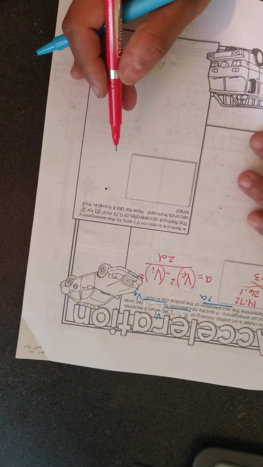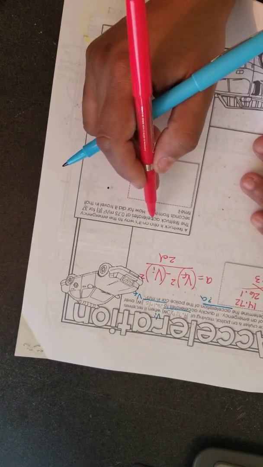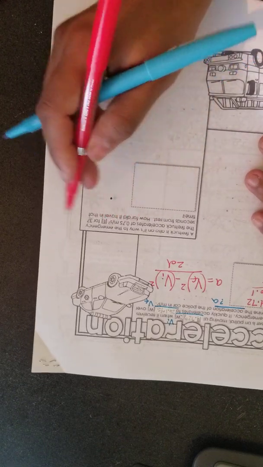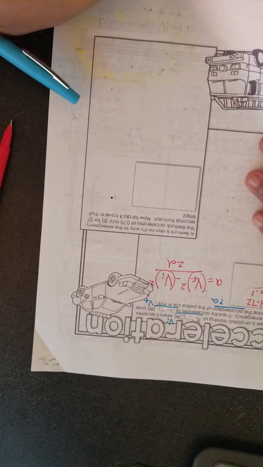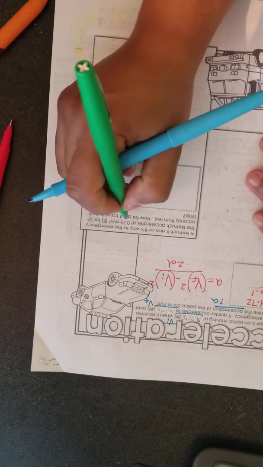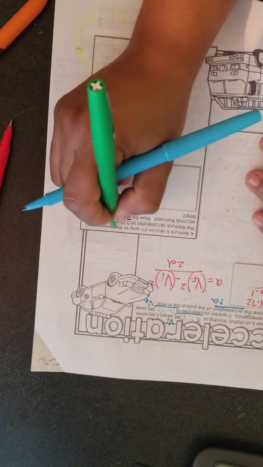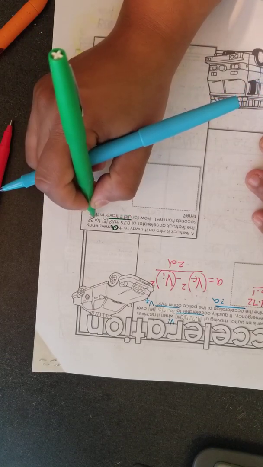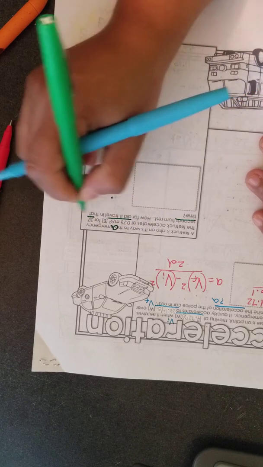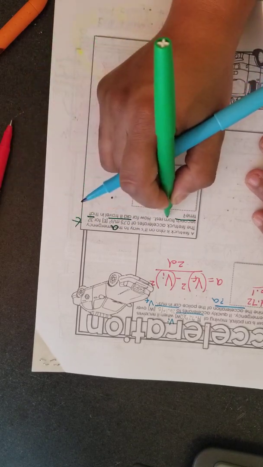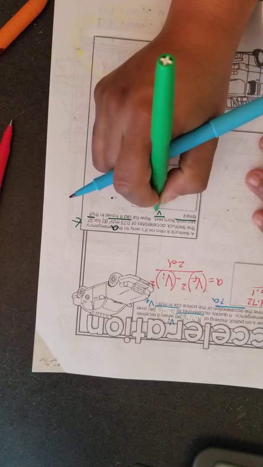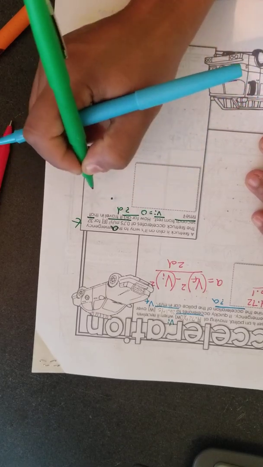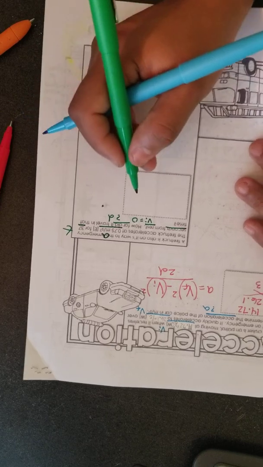Let's keep going. A fire truck is also on its way to that same emergency. The fire truck accelerates, okay, at 0.75 meters per second squared. A. It's a positive number, so that means it's speeding up. For 37 seconds. T. From rest. VI is 0. How far, question mark D, did it travel in that time period?